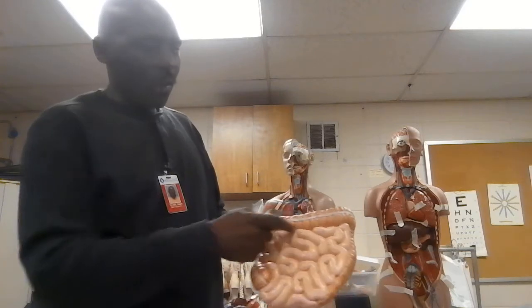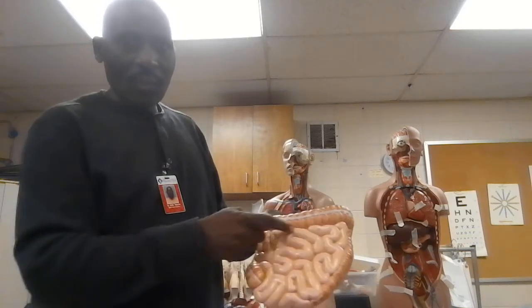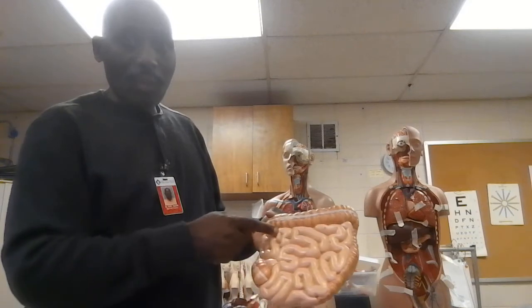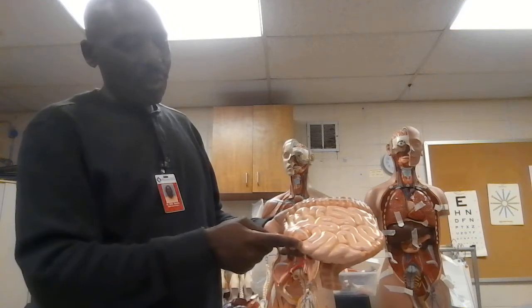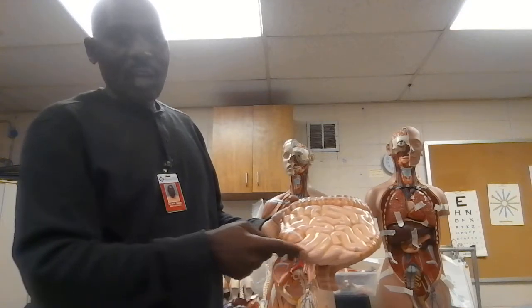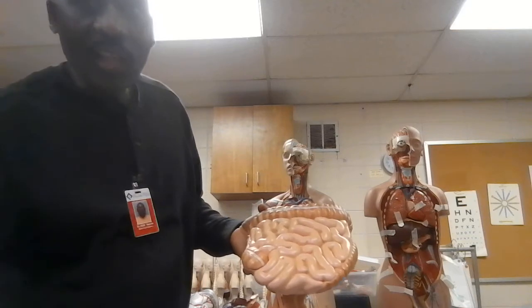Again, the three sub-anatomical portions of the small intestine. This upper portion here that interfaces with the stomach is called the duodenum. This middle portion here is called the jejunum, and this last portion here that empties into the large intestine is called the ileum.